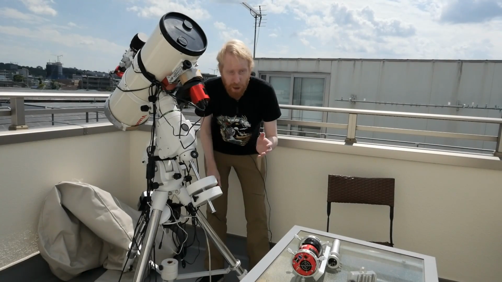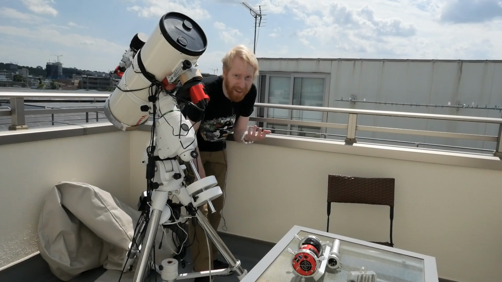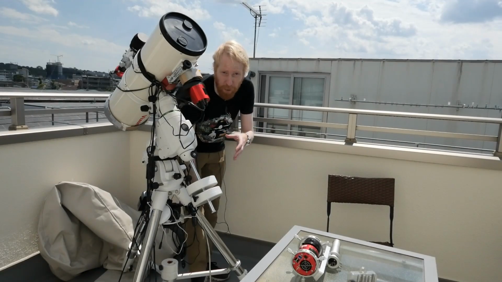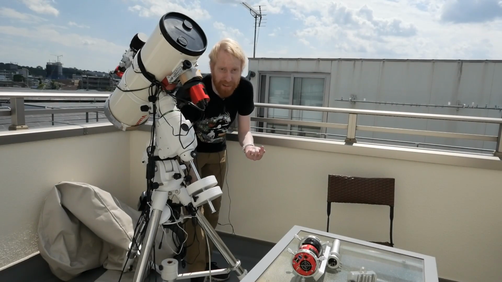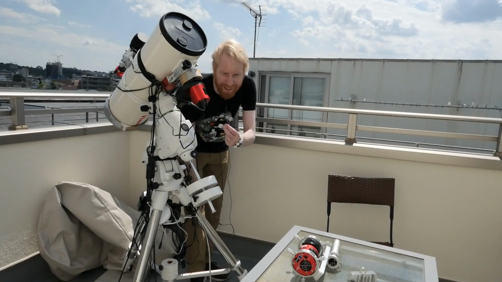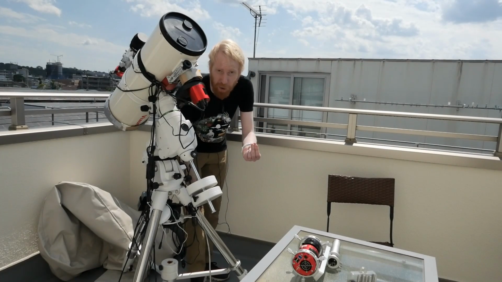The reason you can expose for shorter and still get a lot of light in your subframes when you have a 12 nanometer or 7 nanometer narrowband filter is because you're letting in a lot of light pollution and other sources of light that you actually don't want in your image. Tighter is always better, even if you have to expose longer, because that means you actually get more signal versus the noise that's caused by light pollution and other unwanted light.